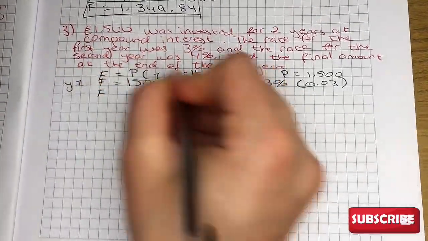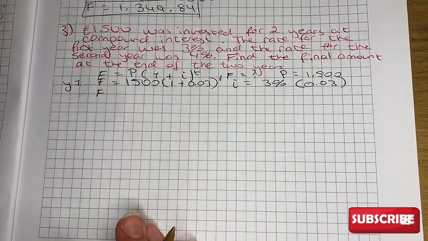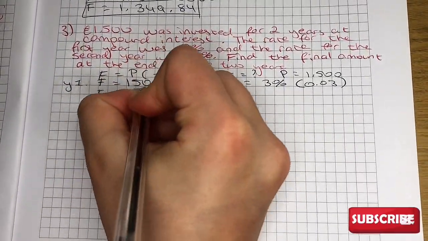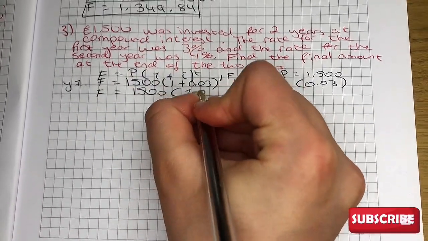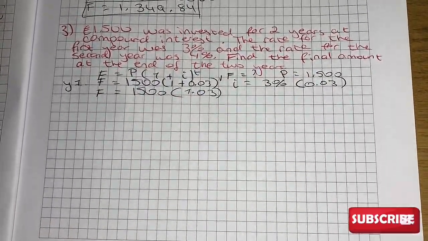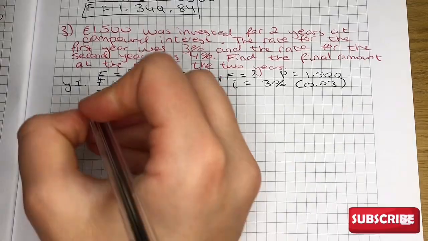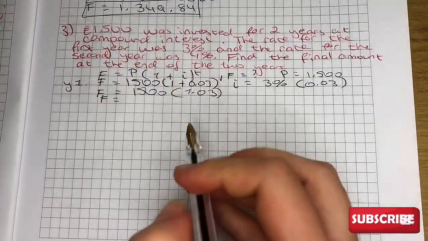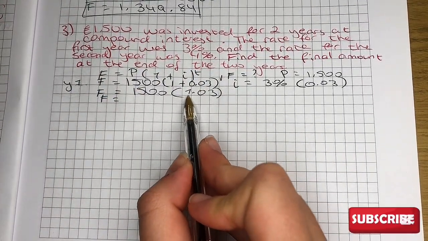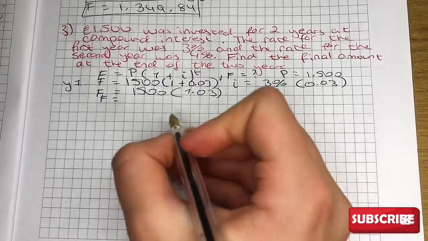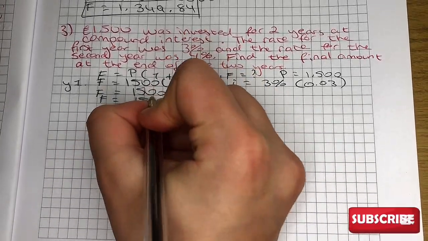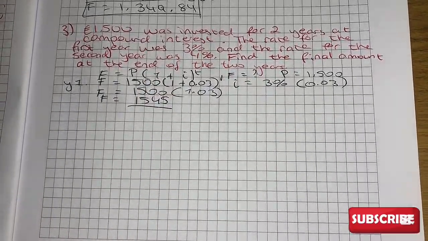Now we're going to add into the bracket. We're going to deal with the bracket firstly. So F is equal to 1,500 and then 1.03 raised to the power of 1. Same thing, you don't really need to add it in. So then we have to multiply. So 1,500 multiplied by 1.03 is equal to 1,545. This is your final amount.